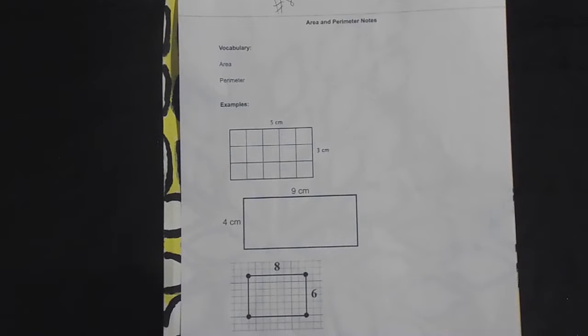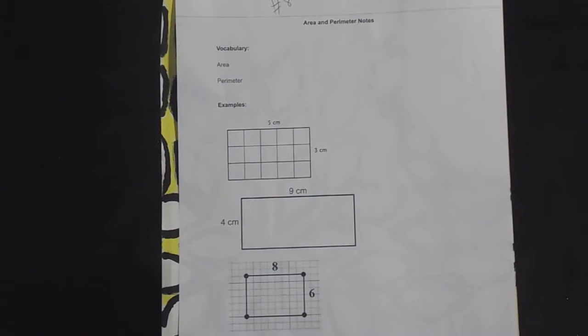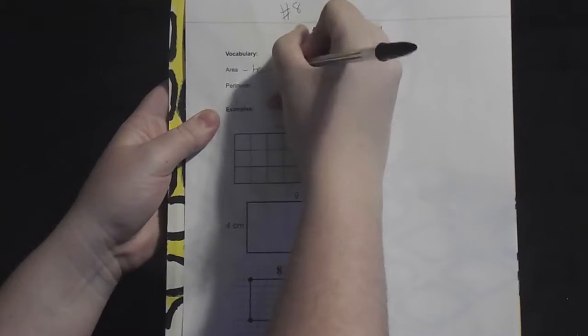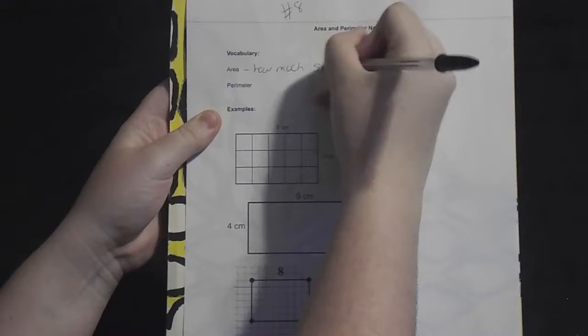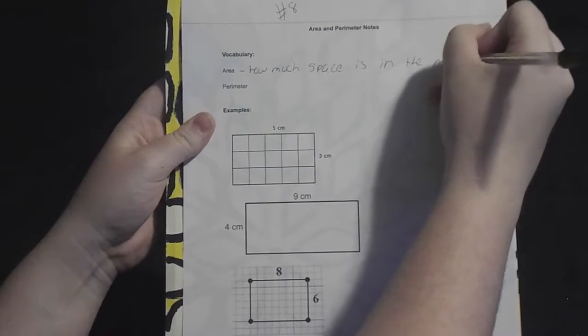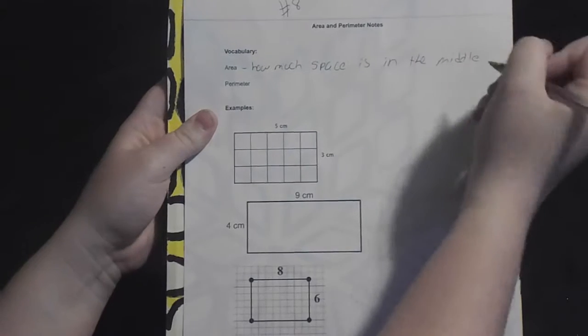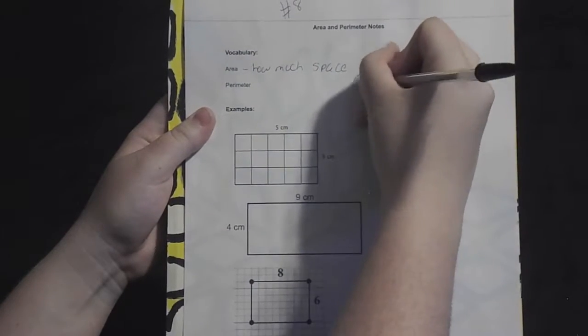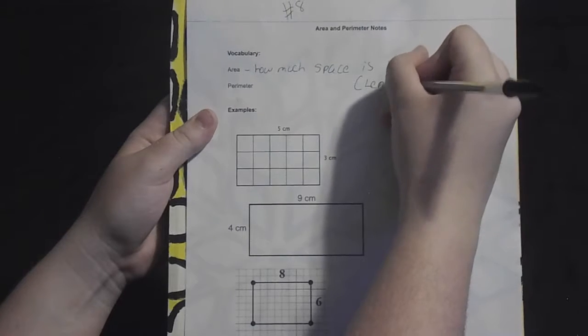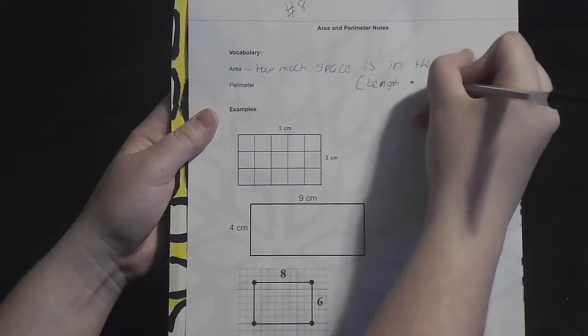All right, welcome to the notes on area and perimeter. So, area was how much space is in the middle. And hopefully you remember that to do that you do the length times the width.